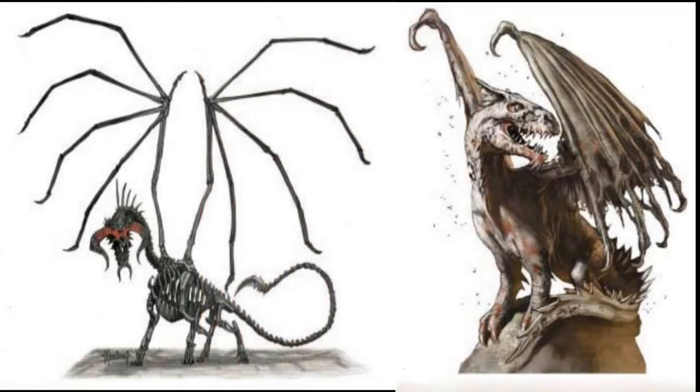Now, both of these aren't exactly stat blocks for you to use, but they're templates you can apply to any existing dragon to make it an undead servant.